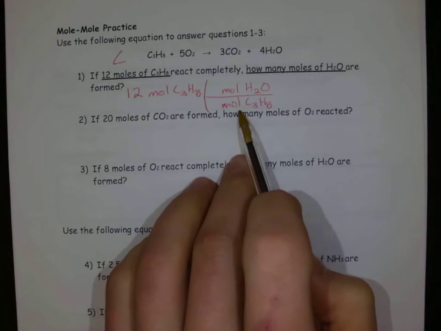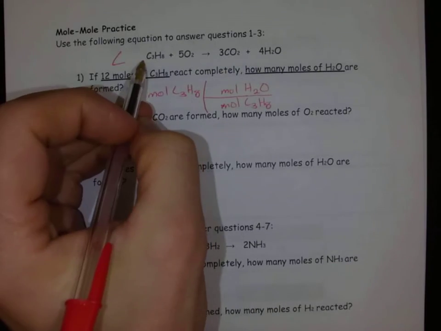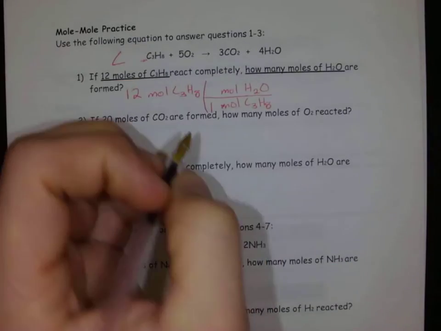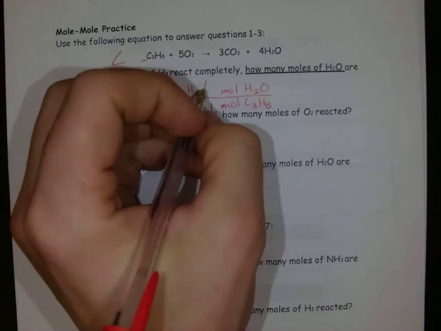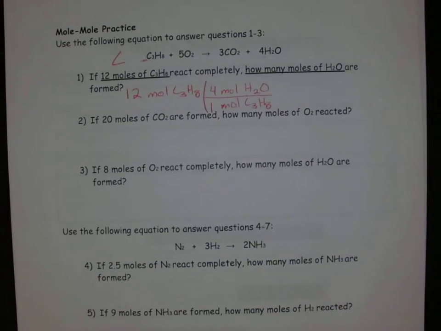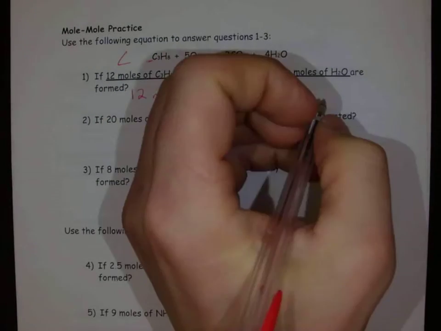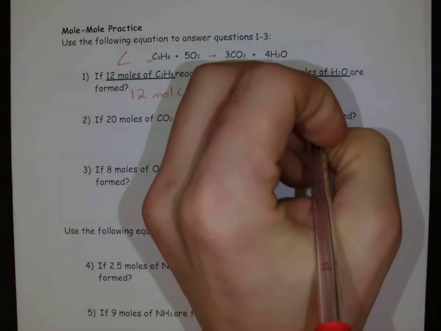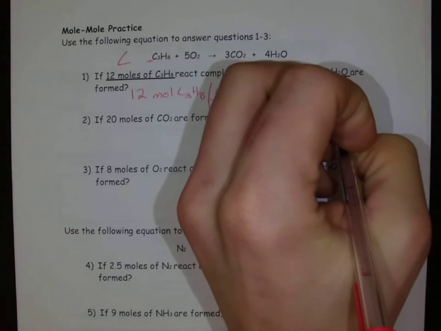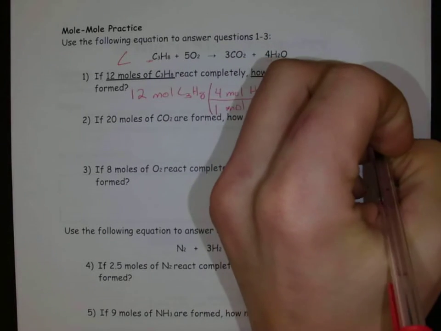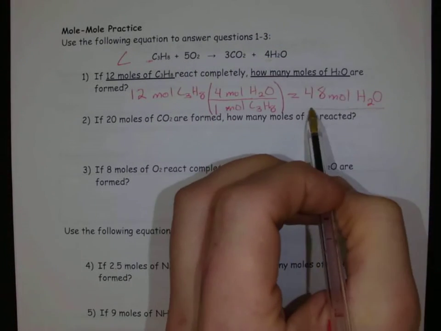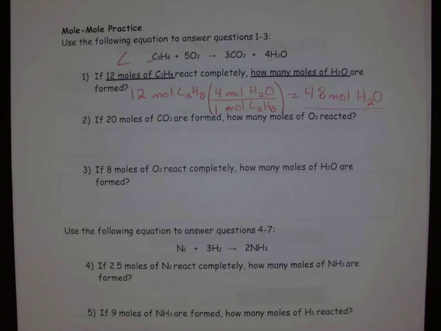Well, what's the mole-to-mole ratio? I have a 1 here, and I have a 4 here. So it's a 1-to-4 ratio. I can close that bracket. I got to the units that I want to get to, so 12 times 4, I'm going to produce 48 moles of H2O. Make sure that we write out our whole unit for all of our answers.